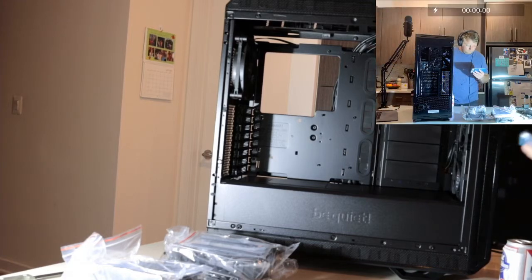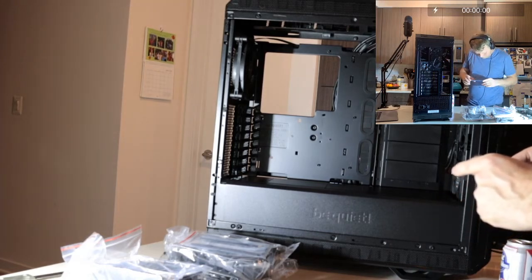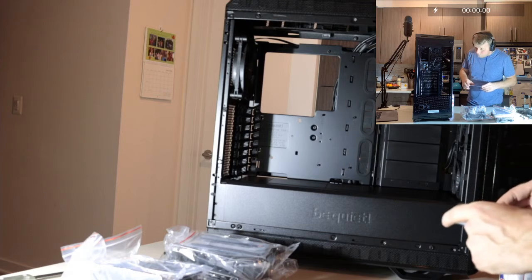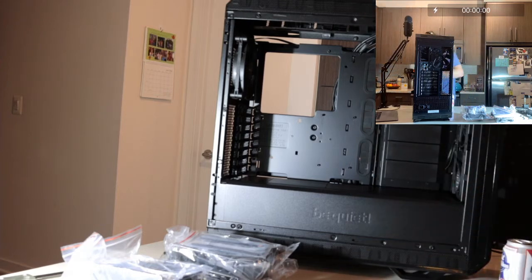Alright, so here's the motherboard tray. I've taken it completely out. You can take this out and build on it. It might be a bit heavy and unwieldy when you get it back in there, because you can't just set it down in there. You have to hold it up. So it may be easier to build it inside there.